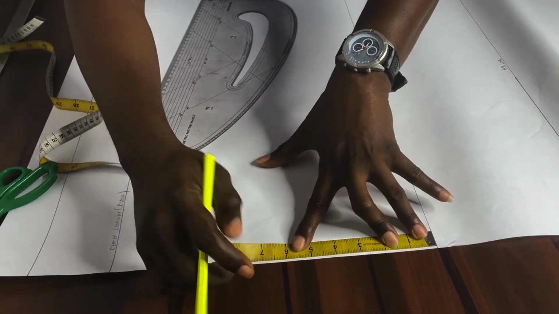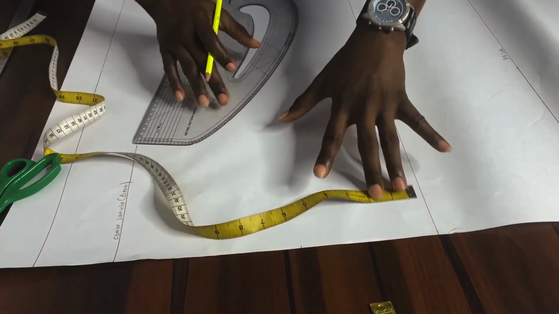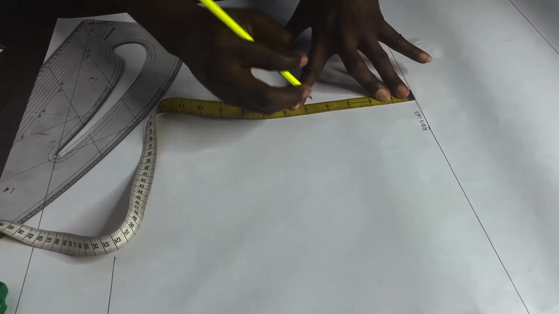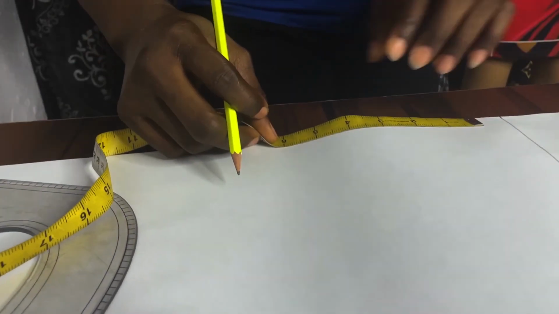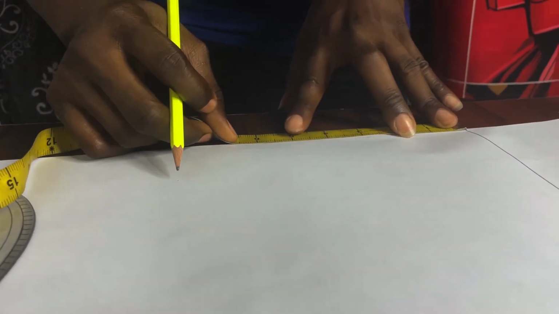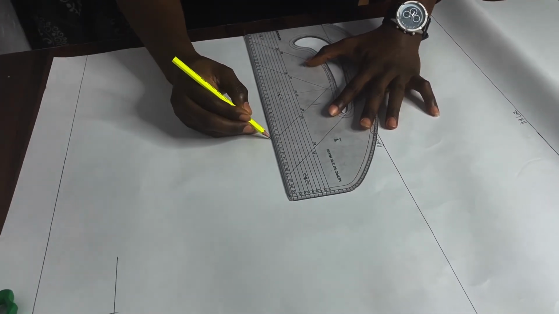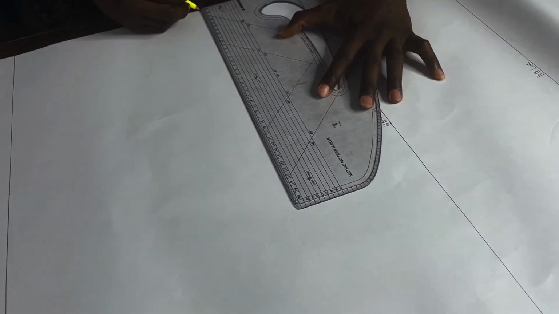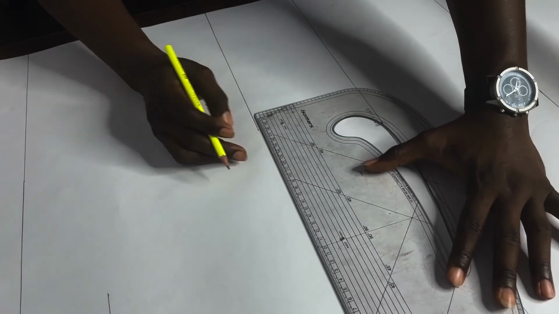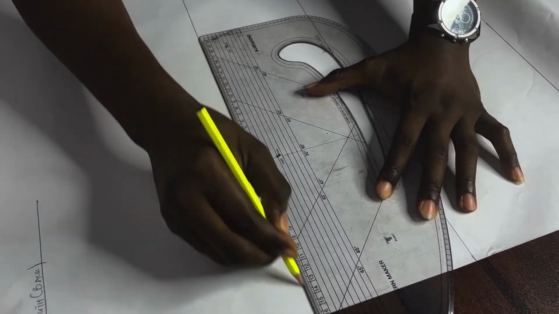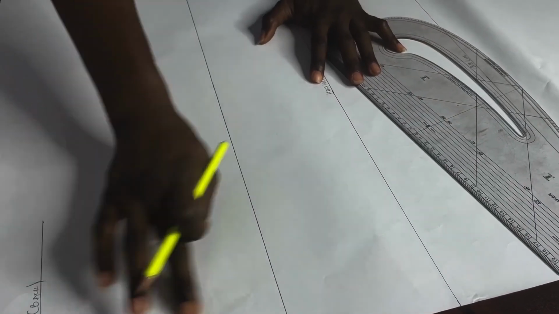That is actually an ease for the armhole. So coming down 5.5, that's an ease for the armhole. So that 1 inch we took out: nape to waist divided by 2, or center back length divided by 2, minus 1. So this is quite bigger than this side right now.